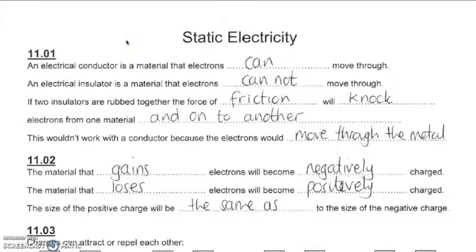Okay, so we're on to P11 now, which is static electricity. So we're going to be looking at how electrons affect different surfaces when they move from one surface to another. Okay, but let's define a couple of terms. So an electrical conductor is a material that electrons can move through or pass through.